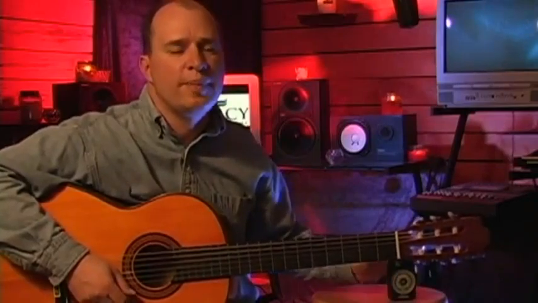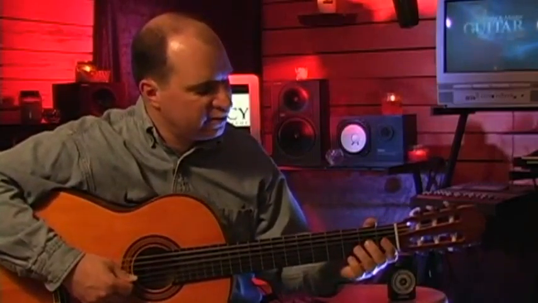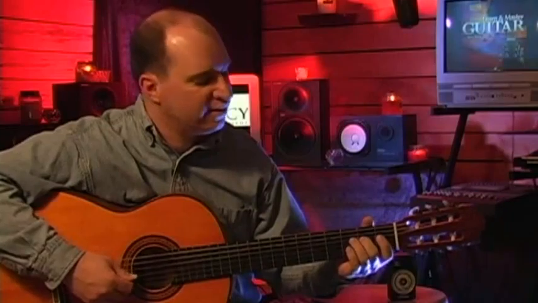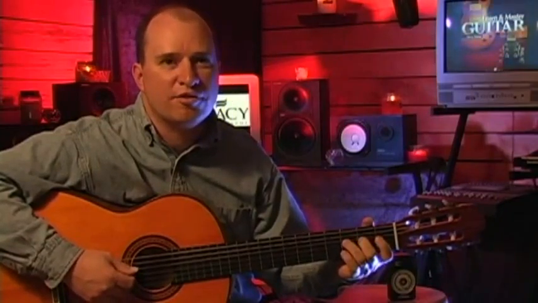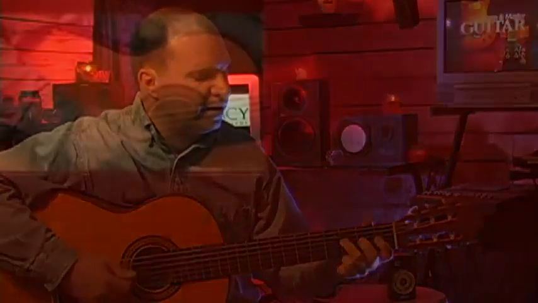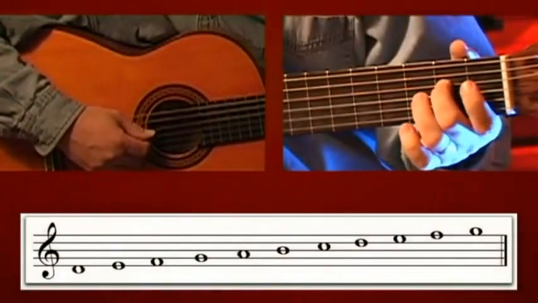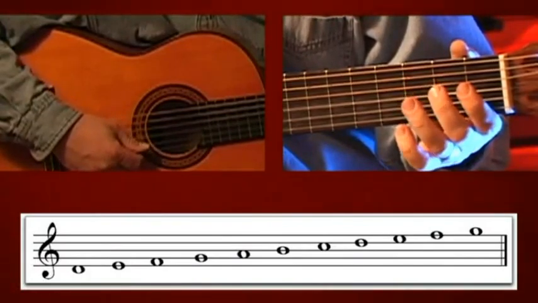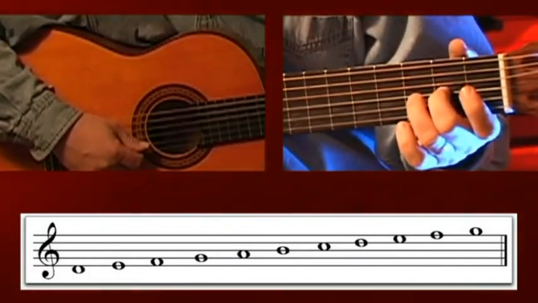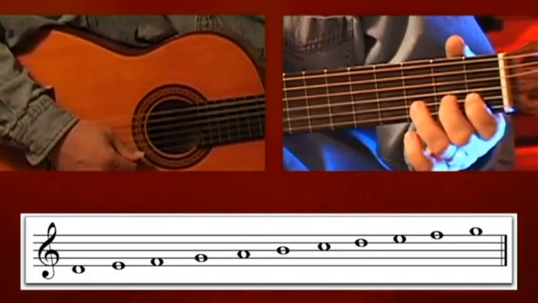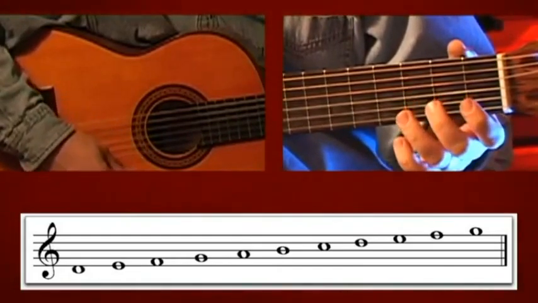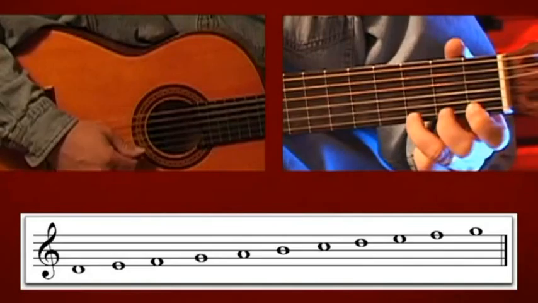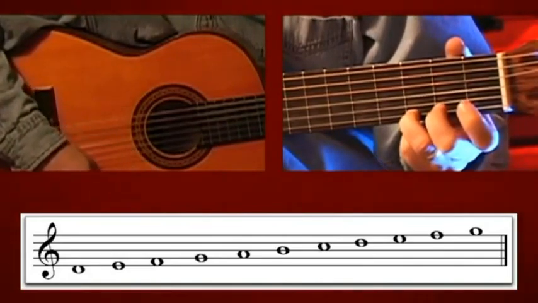Now let's talk about 4th string exercises. Remember our notes on the 4th string? We have D, 2nd finger E, and 3rd finger F. Okay? Let's go through all of our notes just while I'm thinking about it. D, E, F, next line, G, A, next string, B, C, D, E, F, G. Let's go backwards.